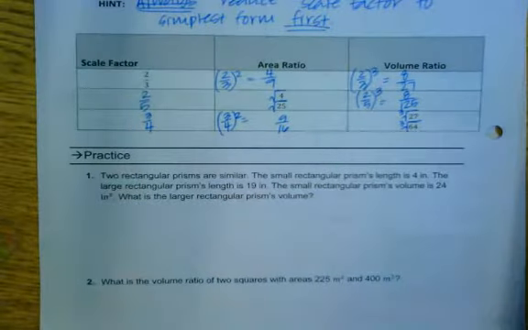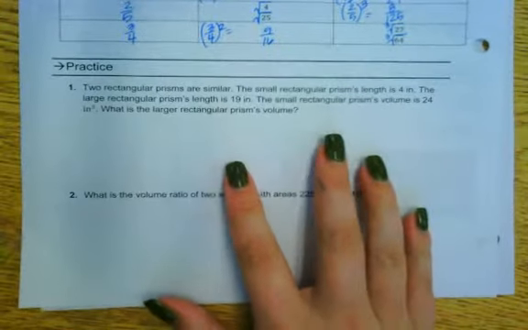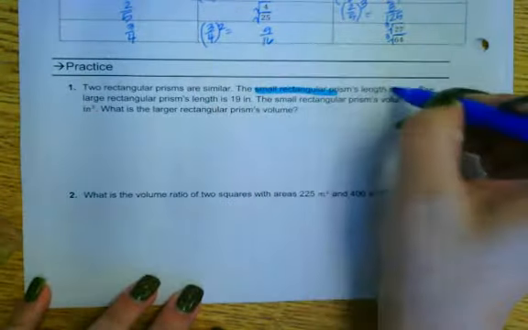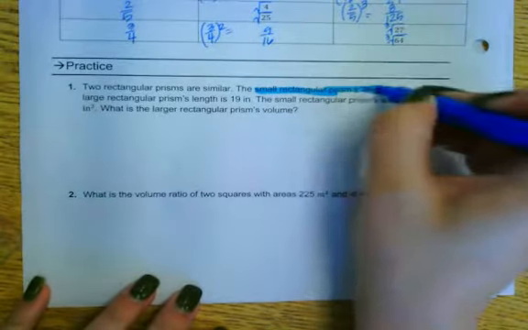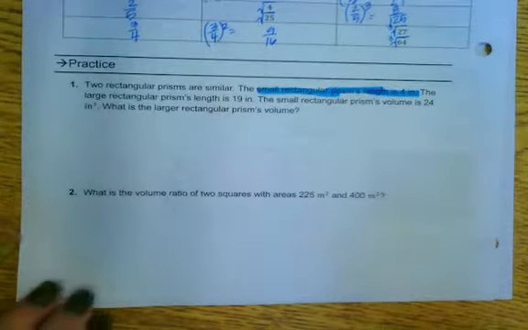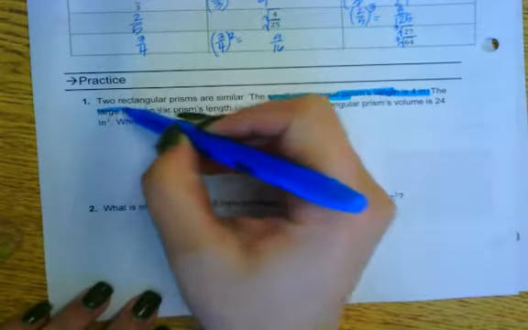Okay, two rectangular prisms are similar. The small rectangular prism's length is 4 inches. The large rectangular prism's length is 19 inches. I guess I should have used 2 different colors there, but I just have one.